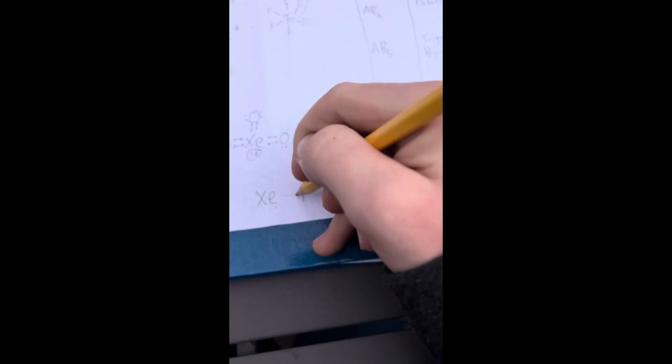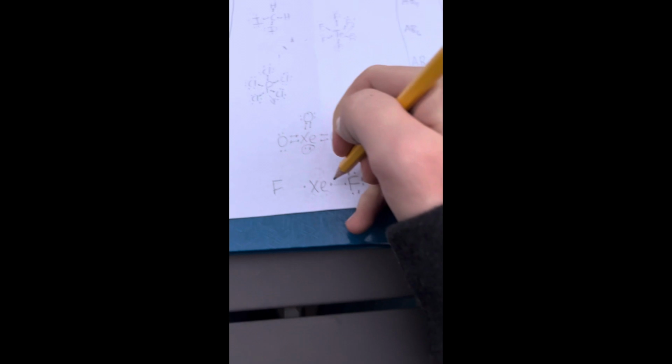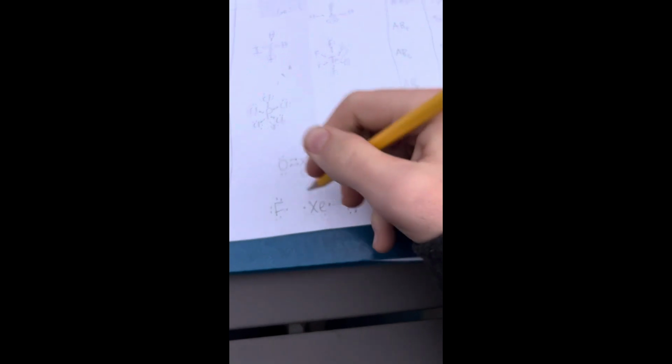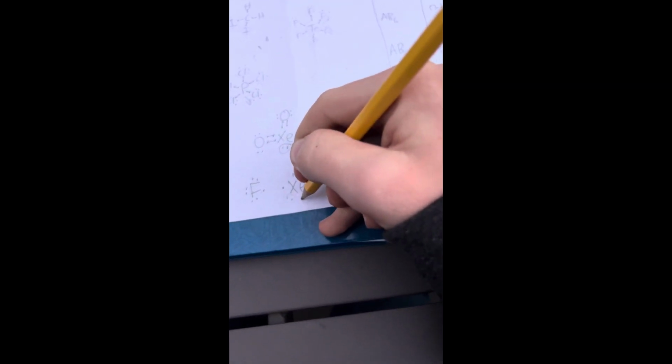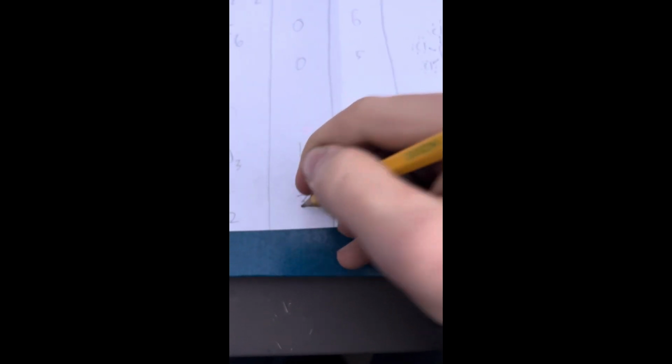Xenon has 8 valence electrons, and I know that fluorine has 7, so fluorine only needs 1 more. Xenon is going to give 1 to each fluorine, because it only needs 1 more to create 8, so it's the rule of 8. Xenon has 1, 2, 3, 4, 5, 6 left over, because it has 1, 2, 3, 4, 5, 6, 7, 8 total. So 8 valence electrons for xenon, 7 for each of the fluorines. Now we're going to make these 2 bonds, and it looks like we have 1, 2, 3 lone pairs. So we have 2 bonds, 3 lone pairs.